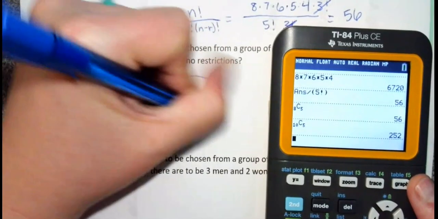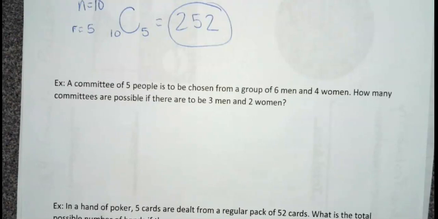So these numbers are going to be smaller than the permutation ones. There's only 252 groups of those 5 people chosen from a group of 10. And then it says a committee of 5 people would be chosen from 6 men and 4 women. How many committees are possible if there's going to be 3 men and 2 women?